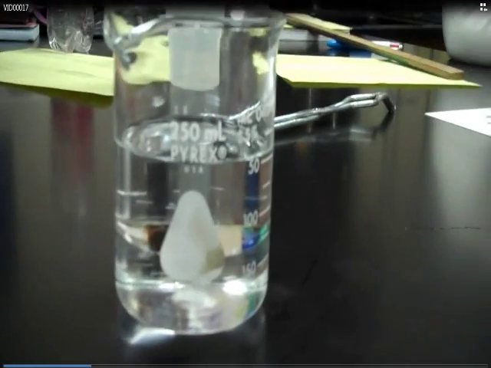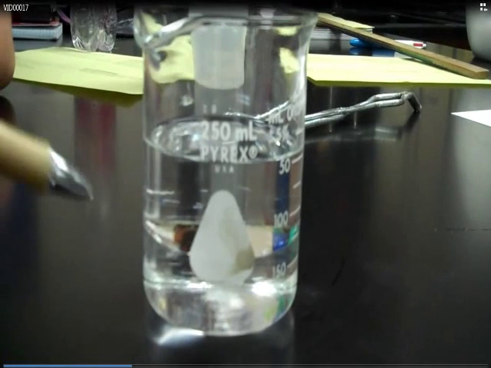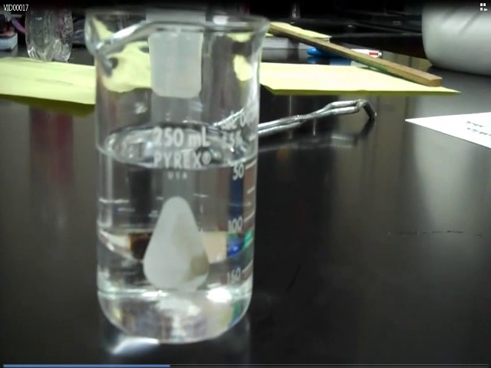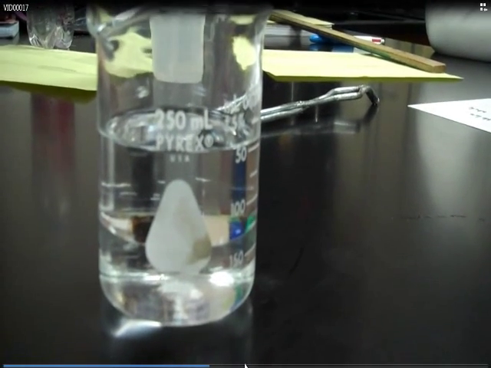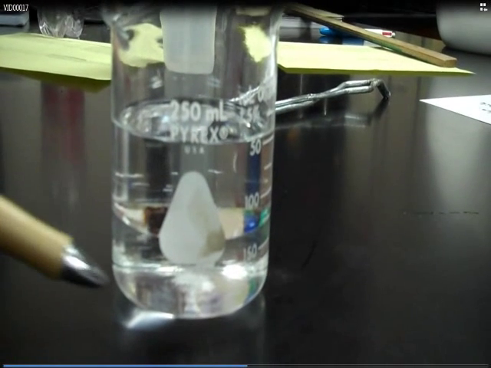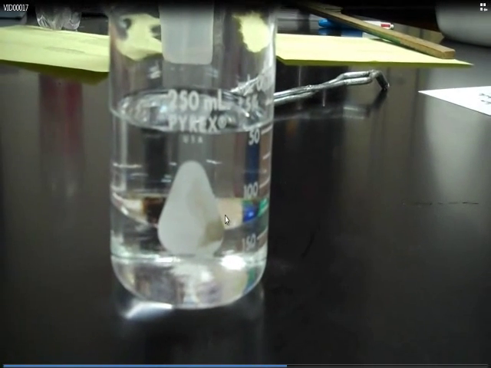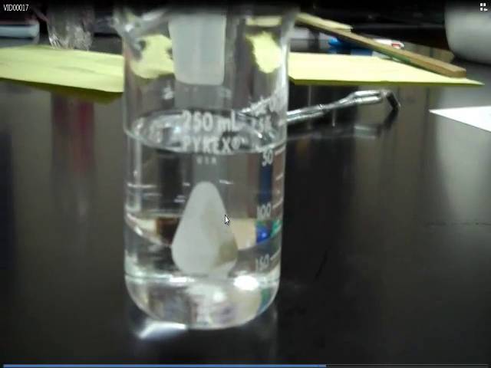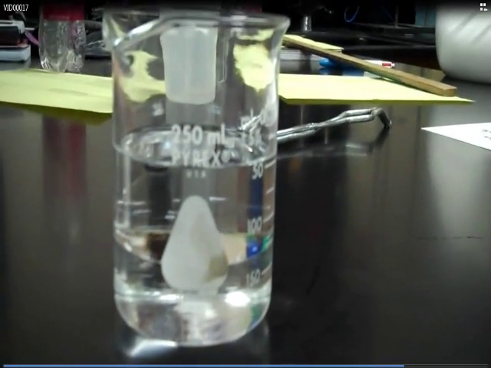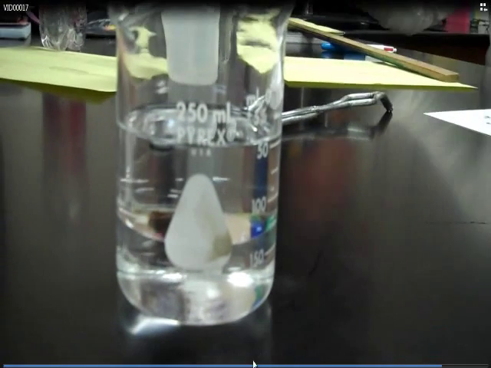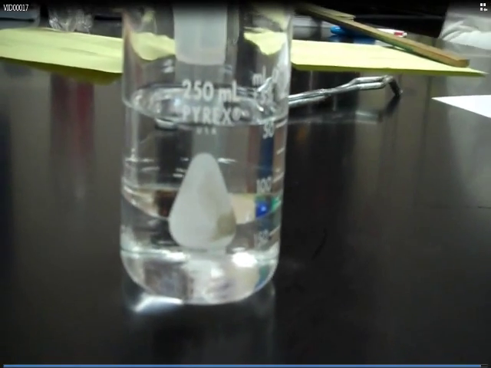Now here in a beaker, which Mason is pointing at, we have water and hexane. Hexane is nonpolar, water is polar. At this point in time, we do not know which layer is which. So we're going to add something to our mixture. We're going to add iodine crystals.